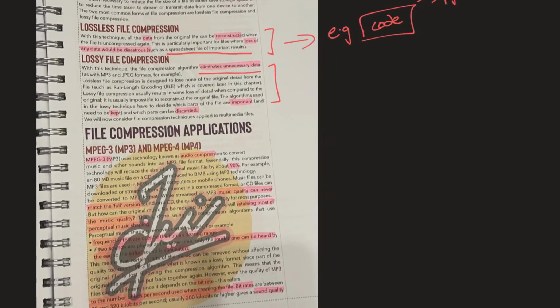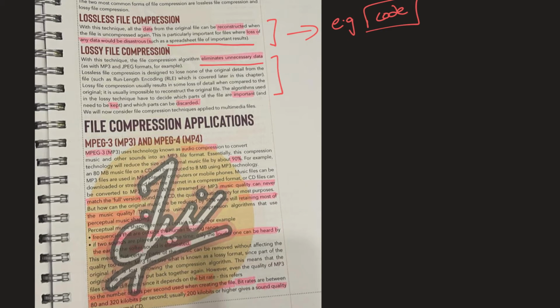Now we go over the file compression applications. First of all, you have heard of these popular formats, MP3 and MP4. MP3 uses a technology known as audio compression to convert music and other sounds into an MP3 file format. This compression reduces the file size by about 90%, which means that if, for example, you have an 800 file size, you turn it down to 80, and 80 to 8. That is a 90% reduction, and it reduces the file size by an immense amount.